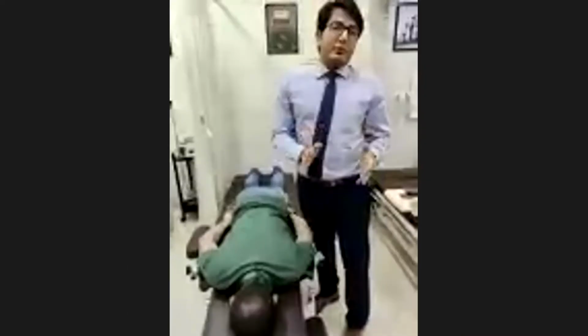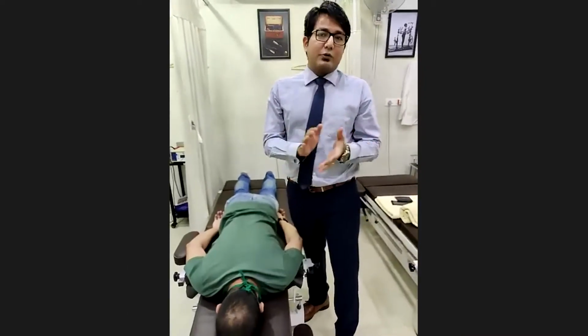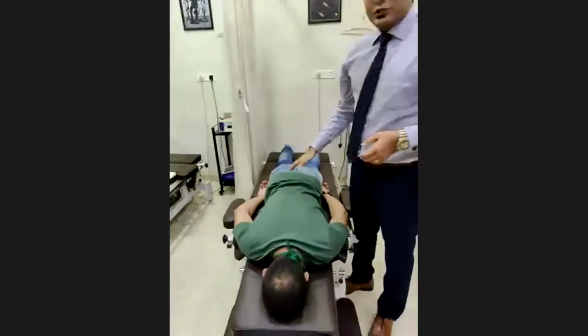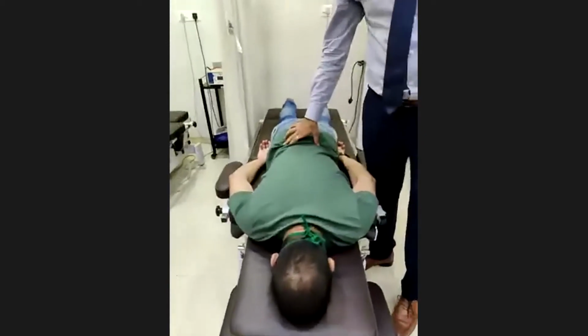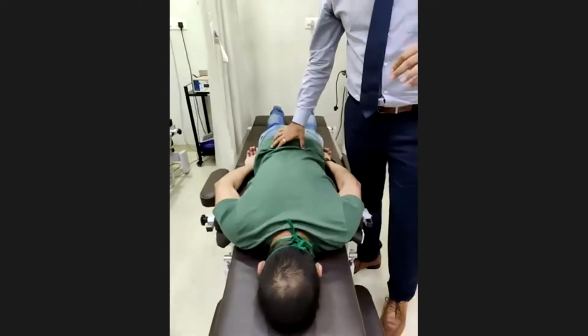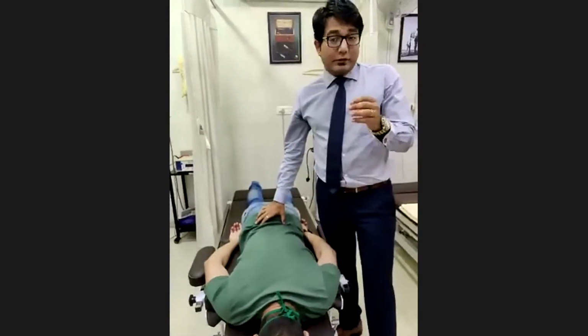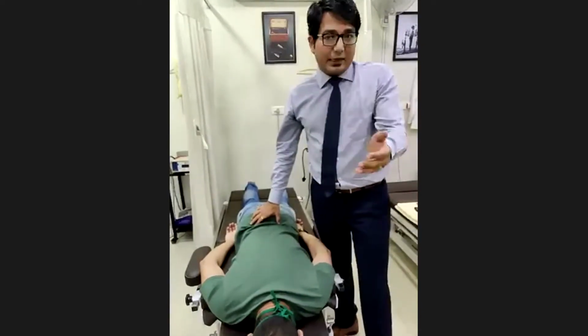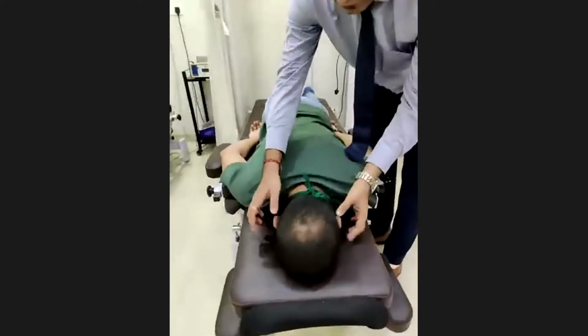Work on myofascial release and ligamentous articular strain release. So first of all, I'm just going to check the leg length, and after the leg length check, I'm going to confirm it with applied kinesiology. So first of all, check.